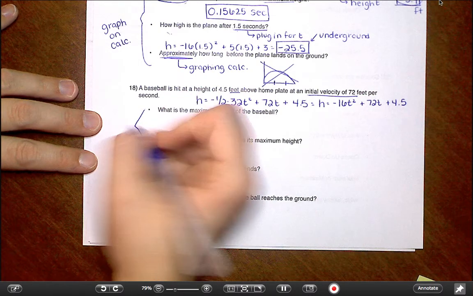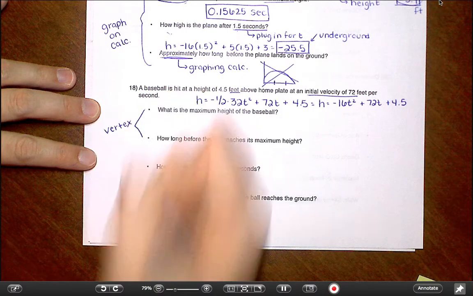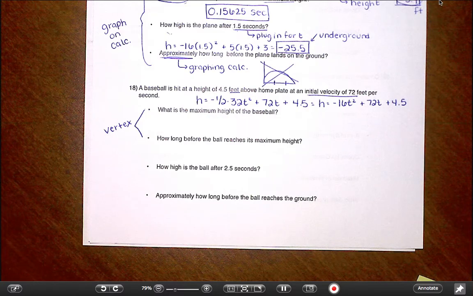Again, these two questions are asking about the vertex. So if I can find the vertex, I can answer both of those questions. On your calculator, you can look under the calc menu and use the maximum option. Remember, that's where you have to set the left bound and right bound. And again, if you need more guidance on that, please check under Chapter 6. There are several videos of those examples.